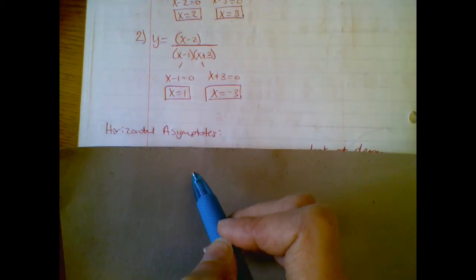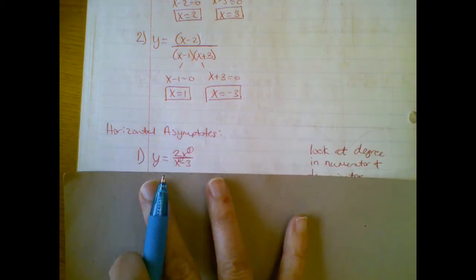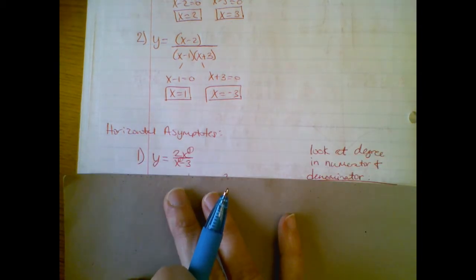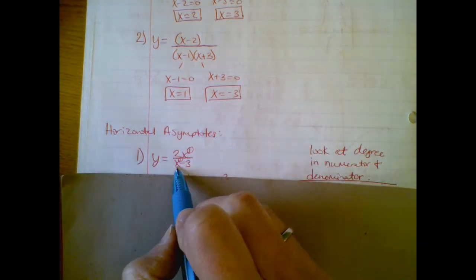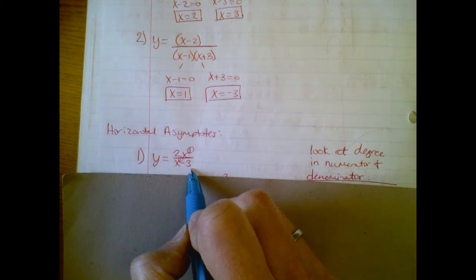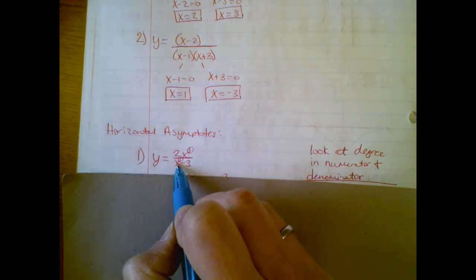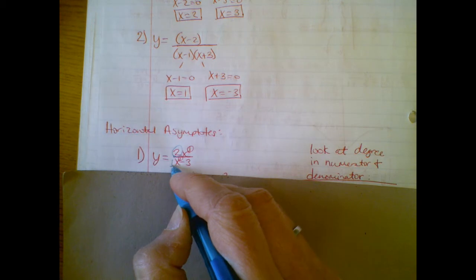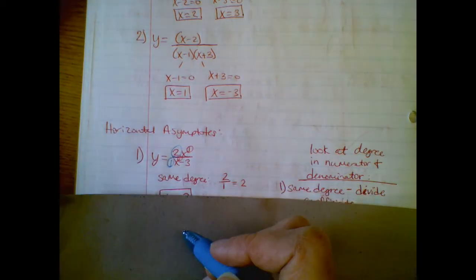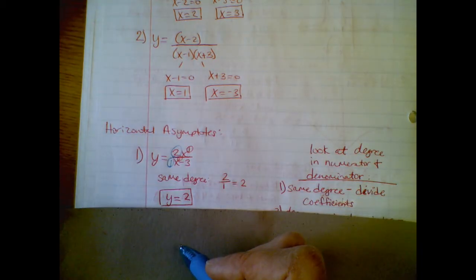To go more in depth on horizontal asymptotes, we're going to look at 3 different examples. We're looking at how we do it by hand instead of looking at the graph, which is looking at the degrees. For this one, we have 2x divided by x minus 3. Our degrees, our largest exponents, are 1 and 1. When they're the same, we divide our coefficients, the numbers out in front. The number out in front of this one is 2, and the number out in front of this one would be 1. So we take 2 divided by 1, and we get y equals 2.